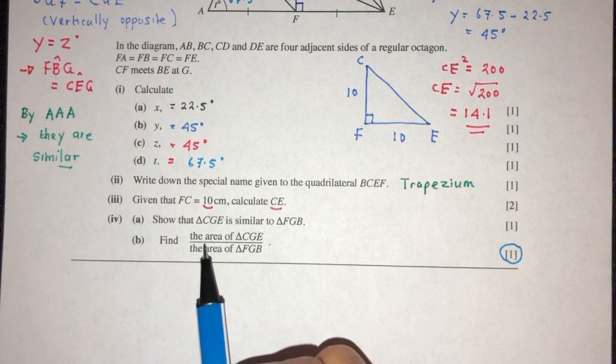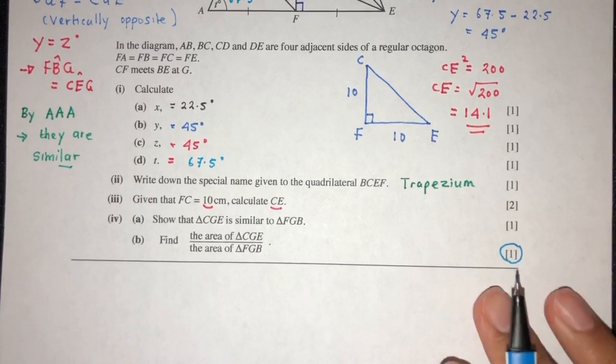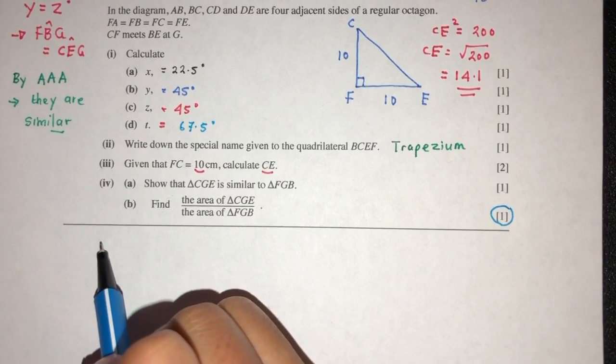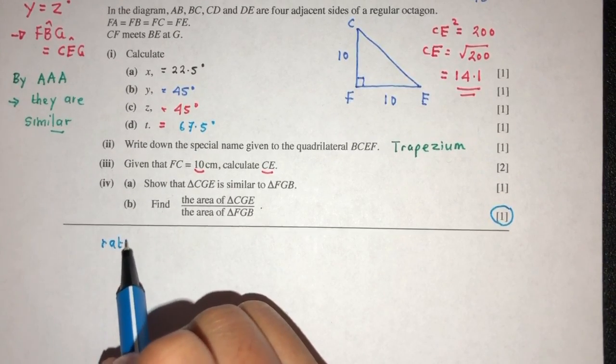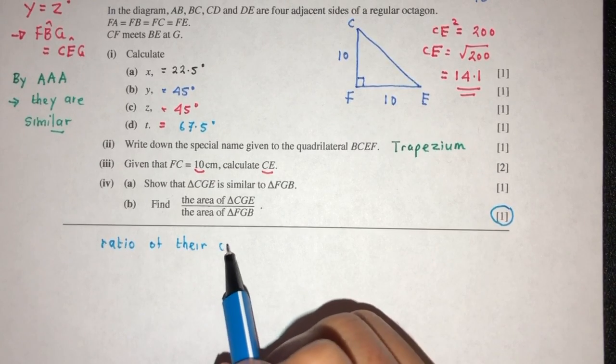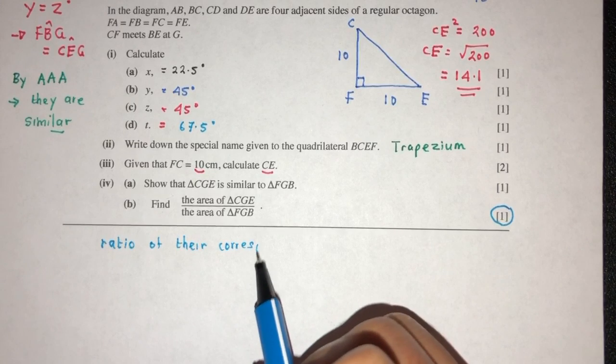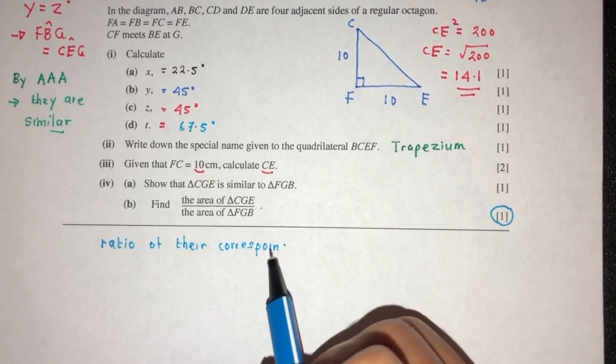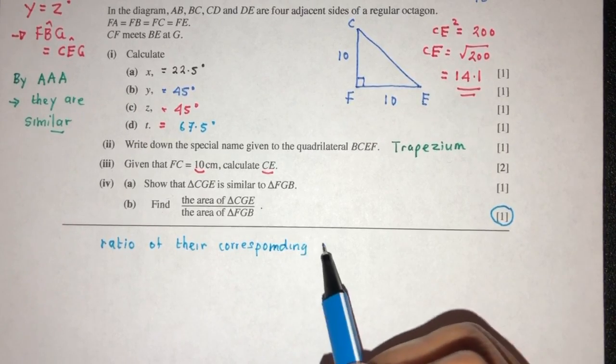So how would you find the area, or the ratio of area? As we have seen many times before, we can first start by finding the ratio of their corresponding sides. That's the first step we can do to help us find corresponding sides. Sides, not area.